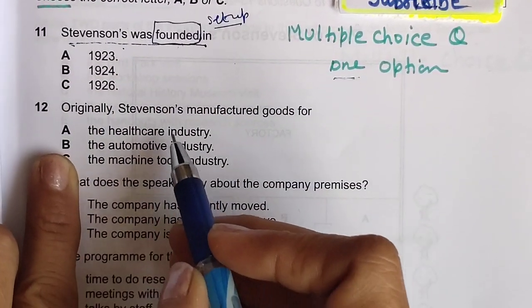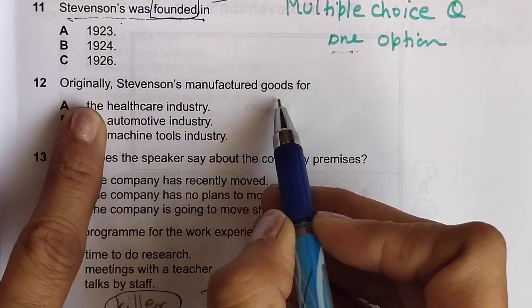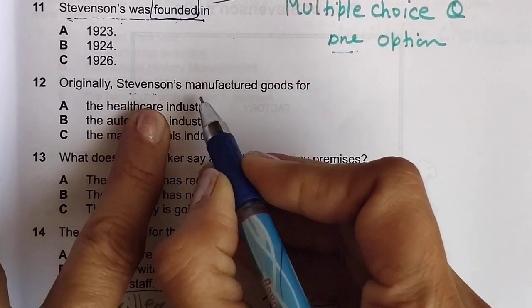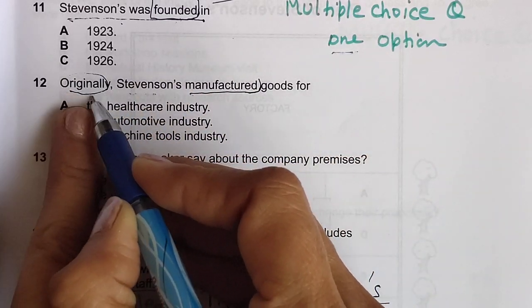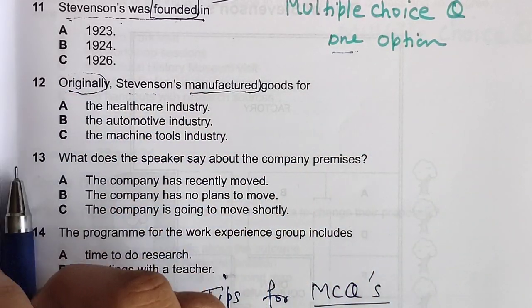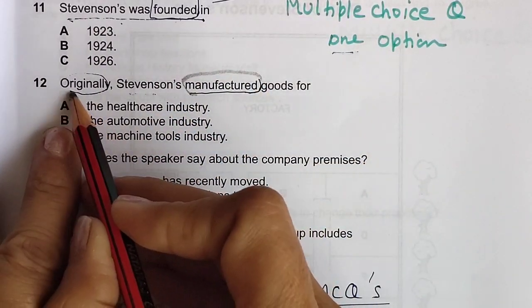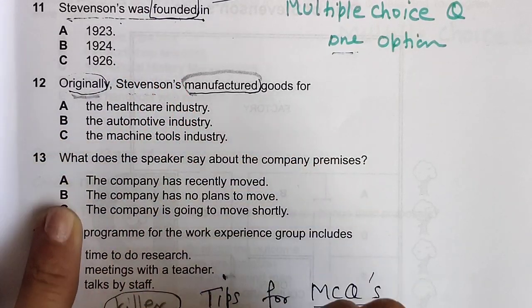Here also just look at number 12: "Originally Stevens manufactured goods." Initially, what were they manufacturing? It means originally, when they started the business, because all the questions are correlated.